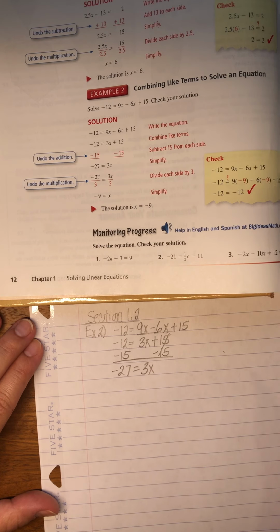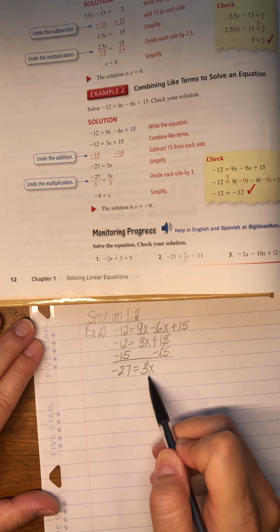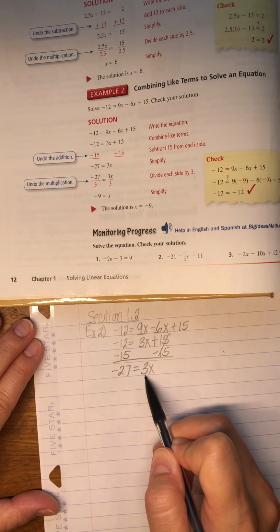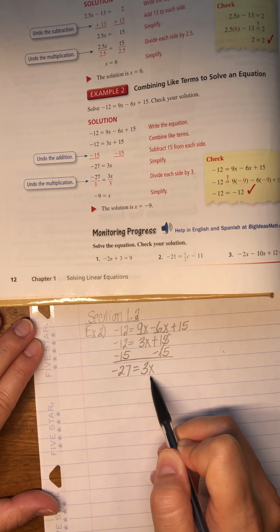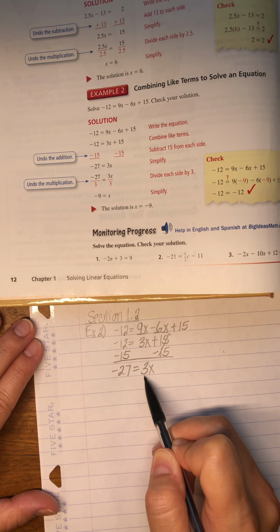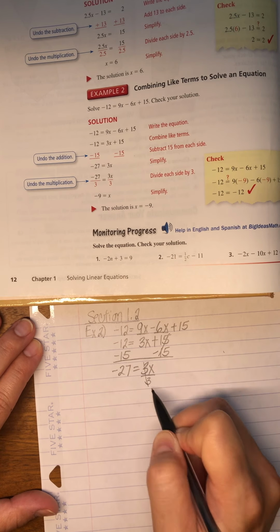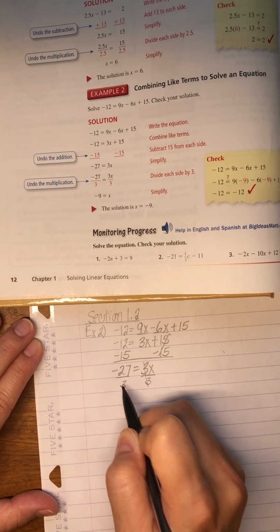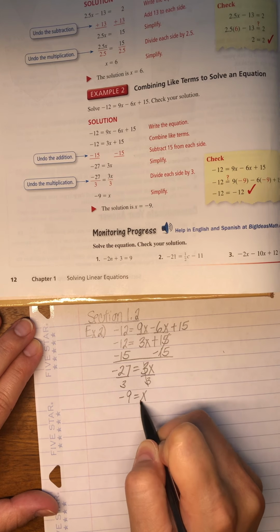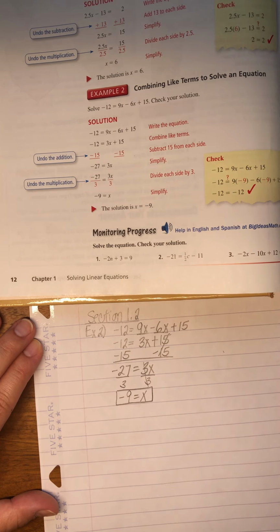Okay, I'm still going to work to isolate my variable x here. Let's get rid of 3 because it's being multiplied with the variable. Because it's multiplied, the inverse operation would be to divide. So I'm going to divide by 3 on both sides, and I get negative 9 equals x. That would be my answer.